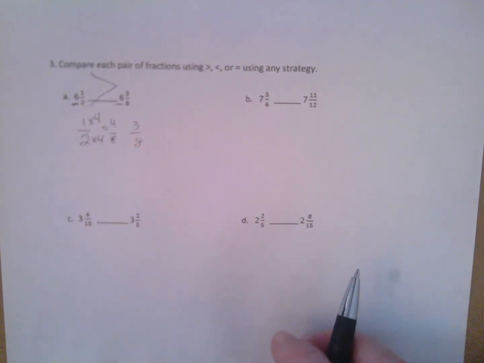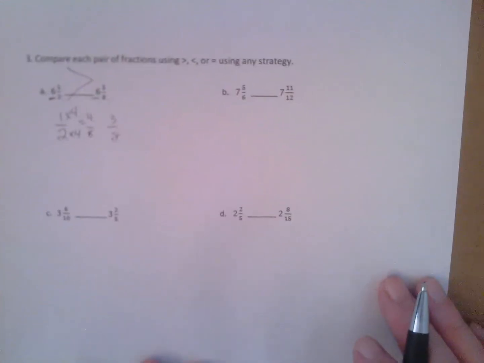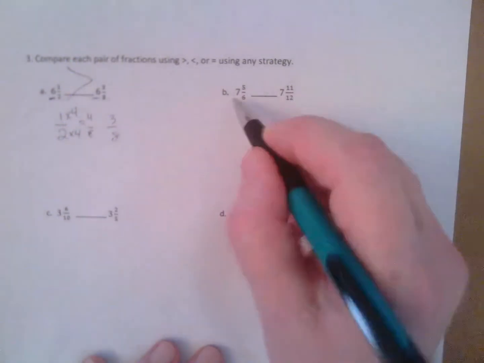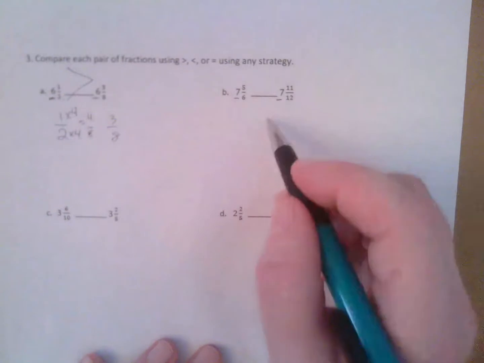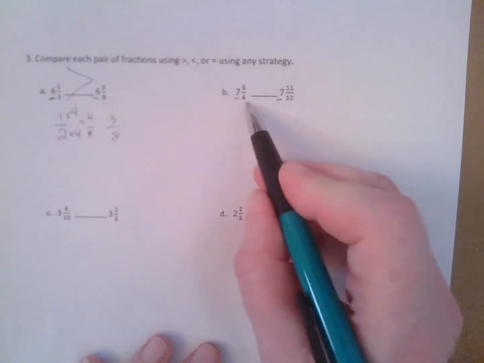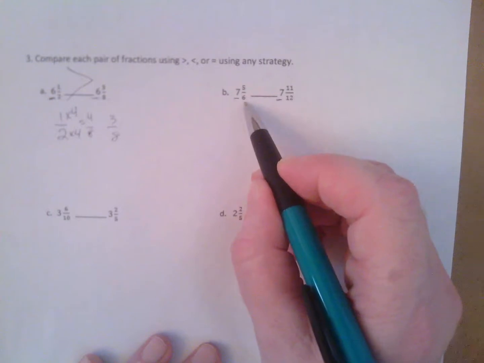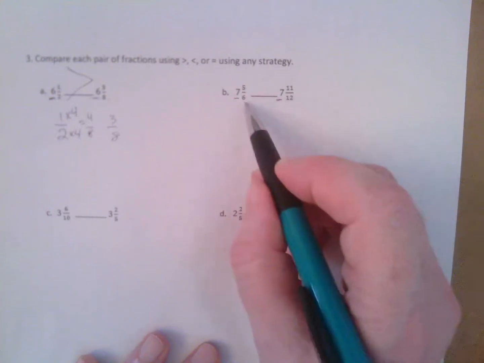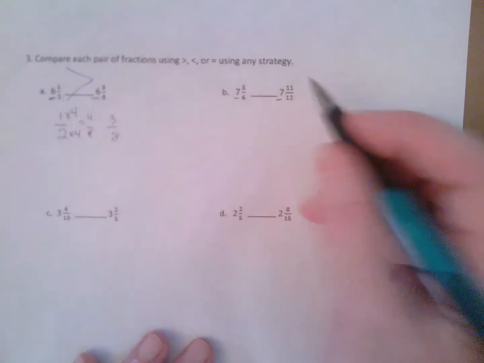Okay. Again, we're going to do letter B, same thing. We're going to rename each fraction using multiplication. In this one, again, my whole numbers are the same. I am going to rename each fraction using multiplication to change into the new denominator of 12. So let's see if I do that.